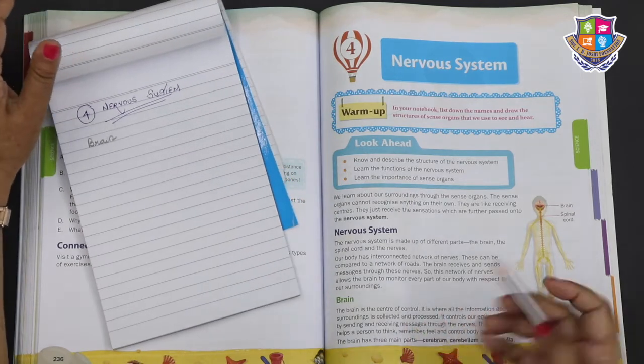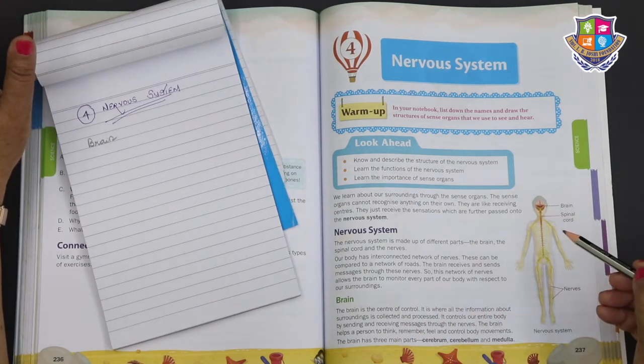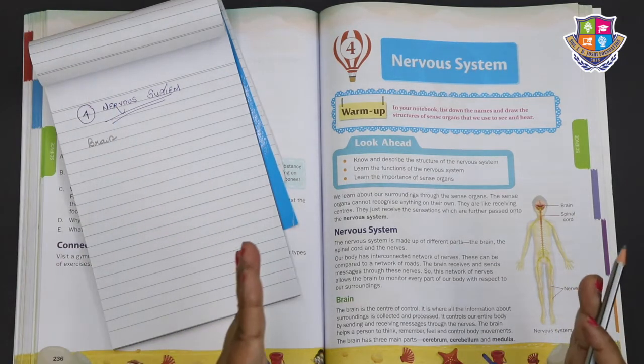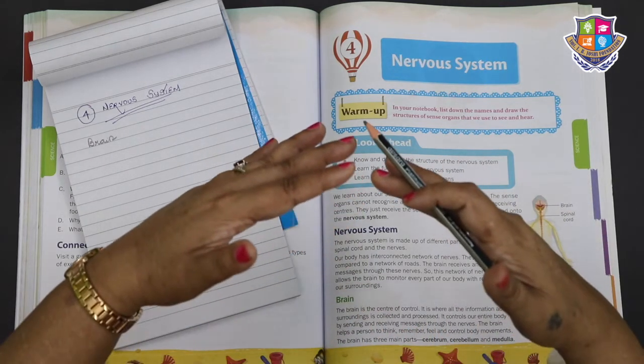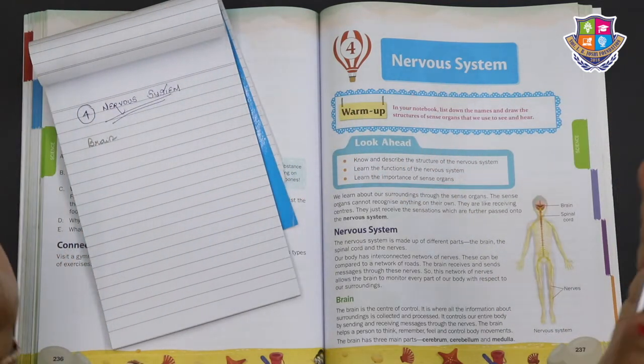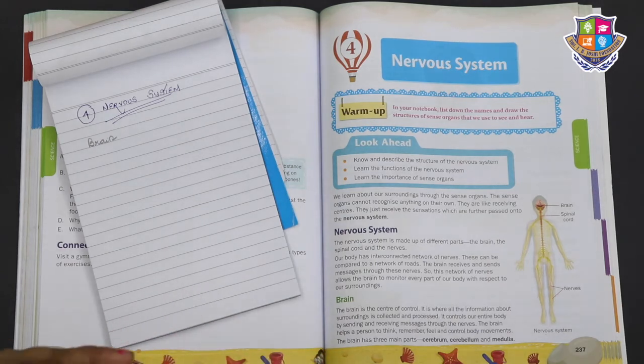Let's concentrate. The nervous system consists of the brain, the spinal cord, and the nerves. First, we are going to concentrate on the brain. The brain is the center of control. It is where all the information about the surroundings is collected and processed. It controls the entire body by sending and receiving messages through the nerves. The brain helps a person to think, remember, feel, and control body movements. That's great information, isn't it?